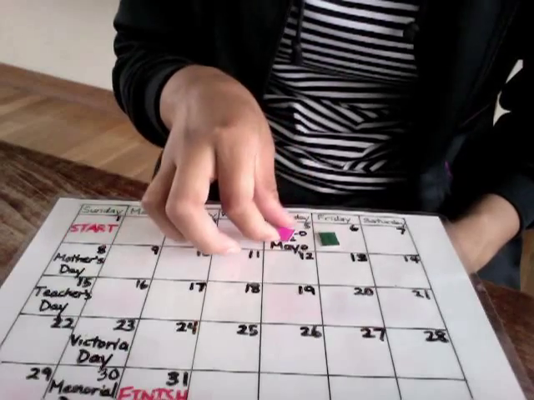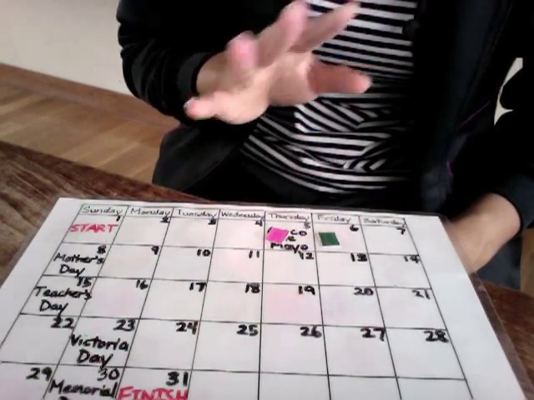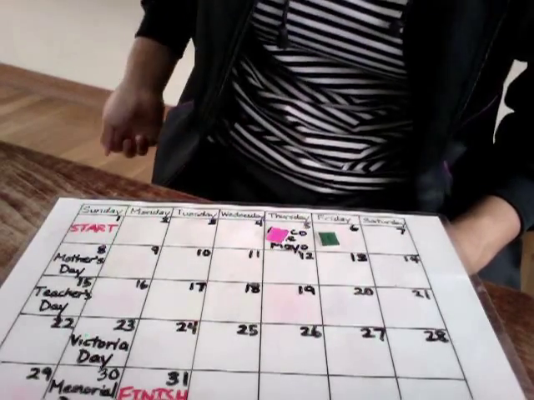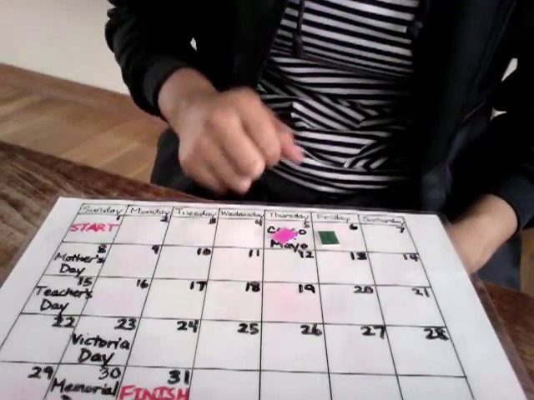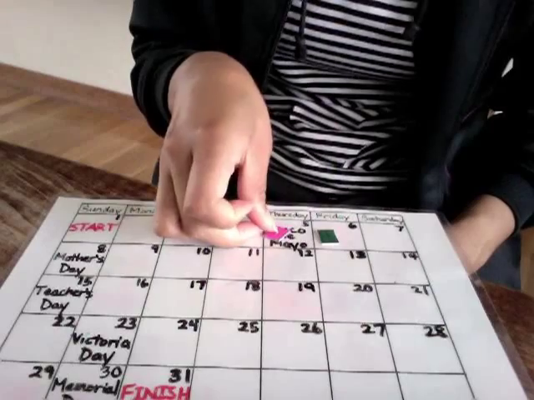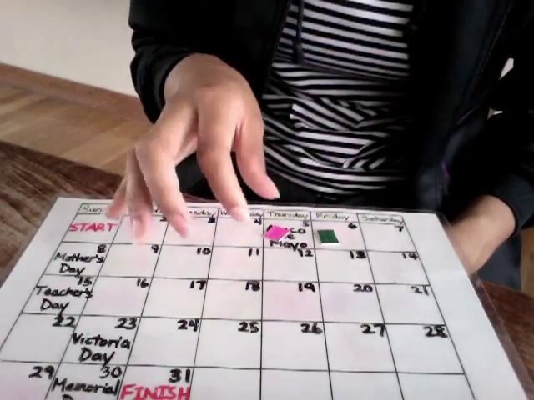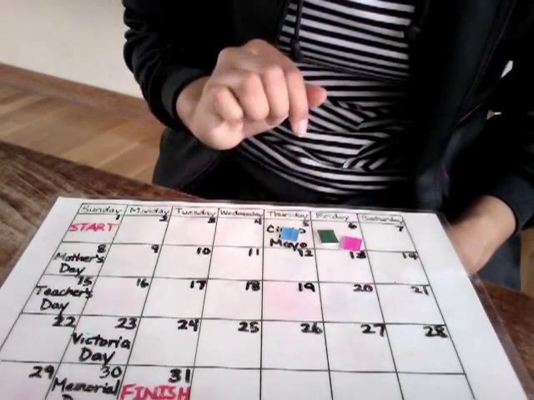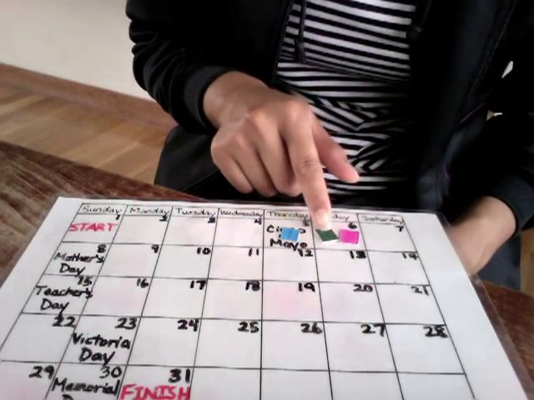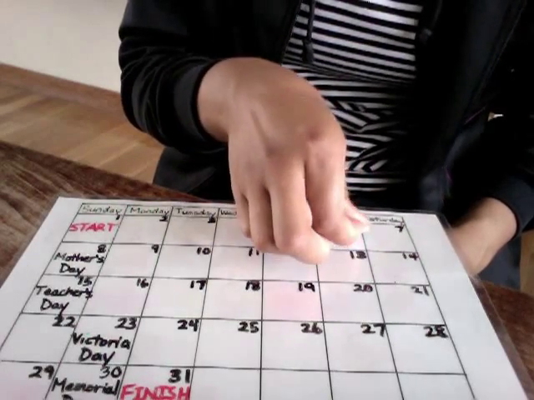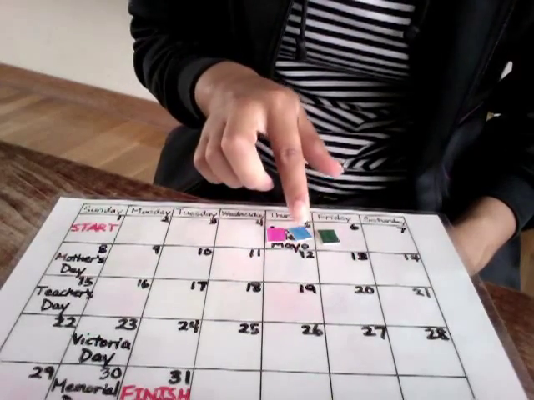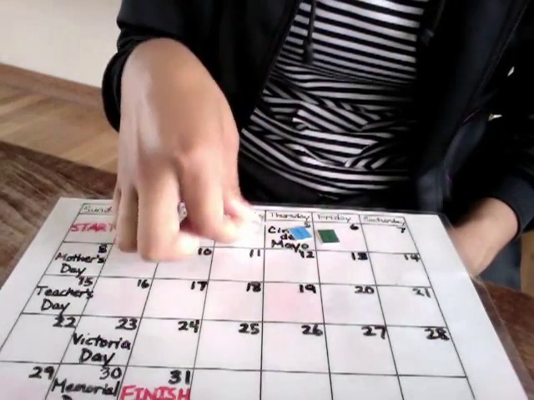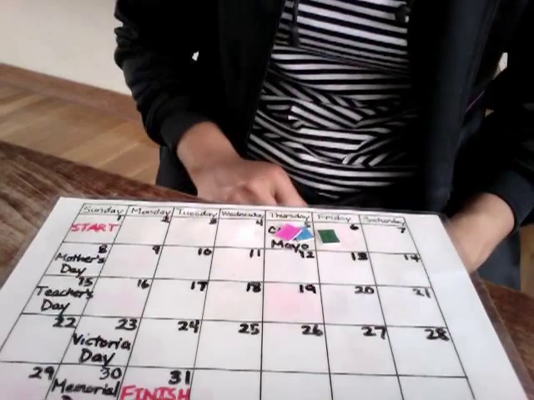Now, if pink moves back 1 space and they land on a holiday, they don't roll again. The roll again move is only for if they roll the die and they land on that spot. So if they move back because they lost janken, they don't roll again. Same thing with if another player is on that spot. So if they play janken and pink loses, if pink moves back and lands in the same spot, there is no rock, paper, scissors. It's only if you move and land on the same spot.